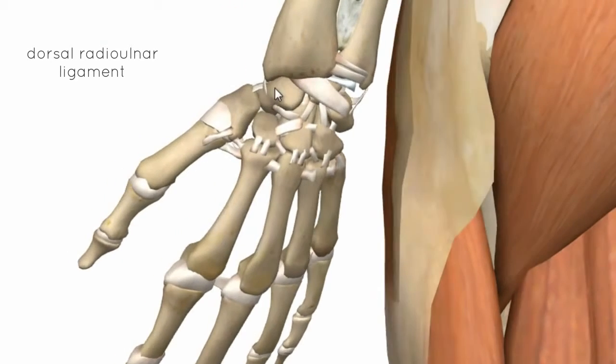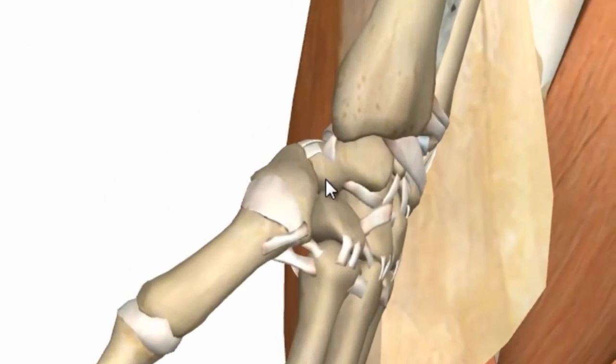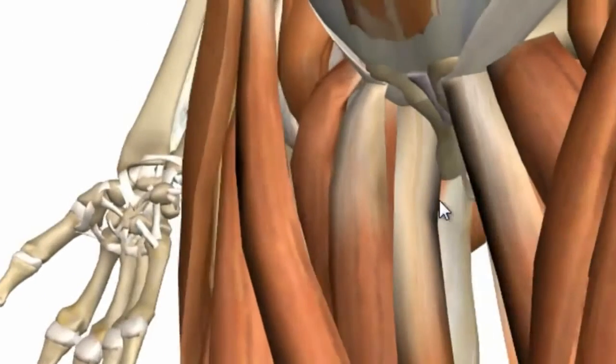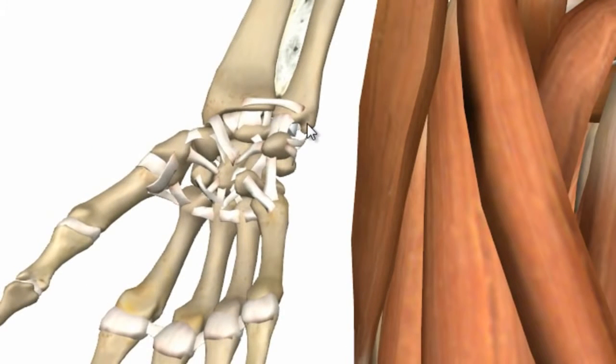Then we've got the collateral ligaments. We're looking laterally at the wrist here, and you can see a ligament connecting the styloid process of the radius bone to the carpal bone. This is the radial collateral ligament. If we look at the medial aspect of the wrist, you can see the ulnar styloid process connects to the carpal bones. This is the ulnar collateral ligament.